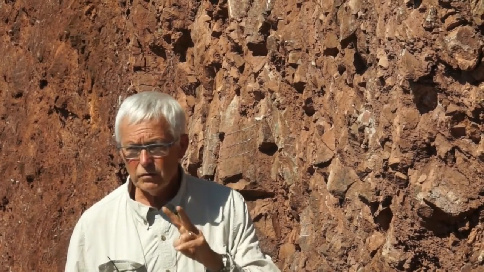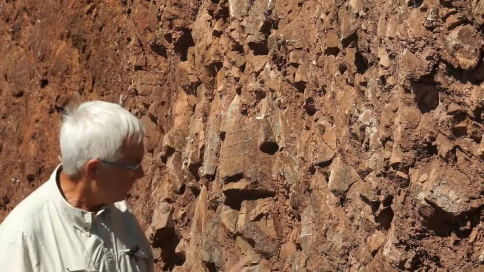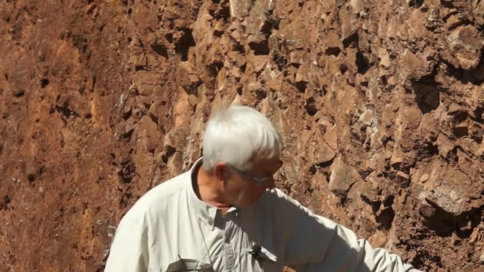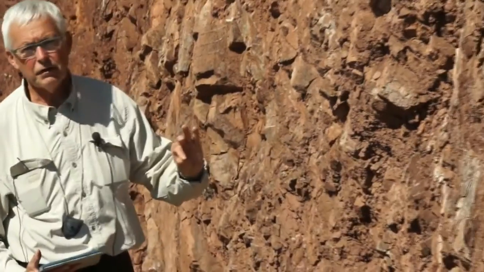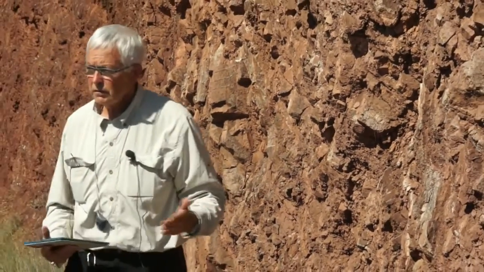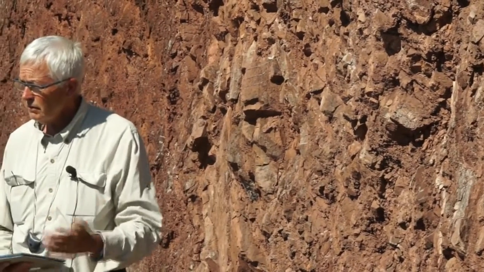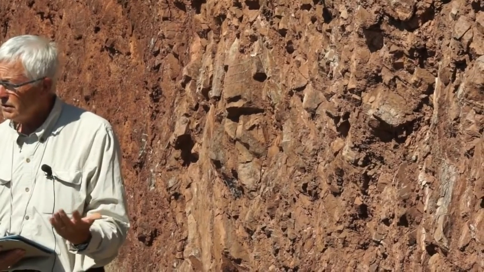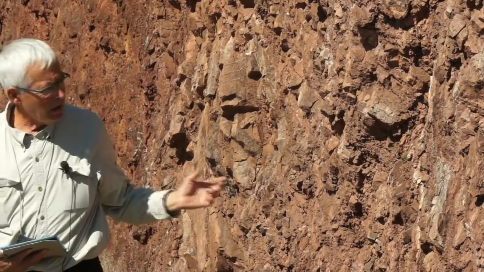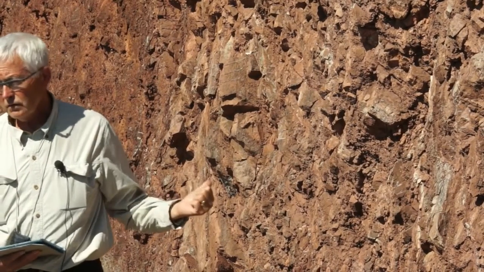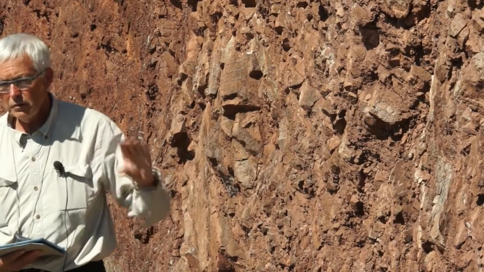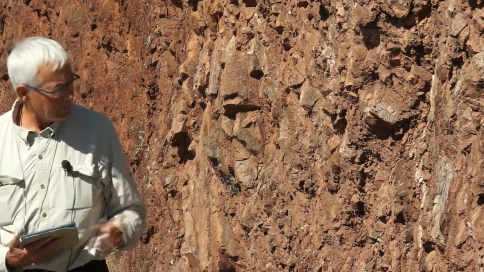I brought two more, but not for this outcrop, for the next one. This is calcium carbonate, very, very fine. So same question, what is the origin of this calcium carbonate? It's highly recrystallized because they are old rocks, they have been compacted.